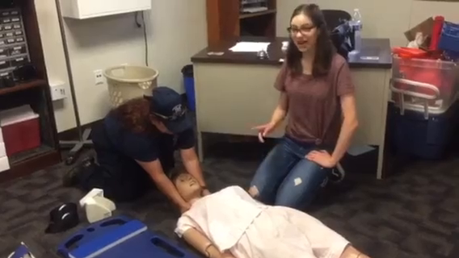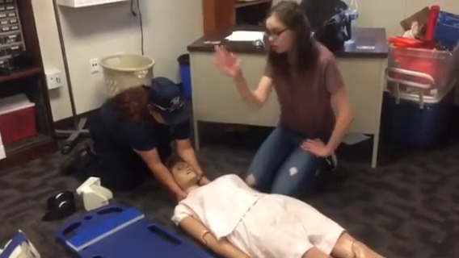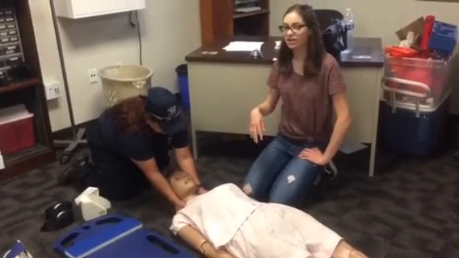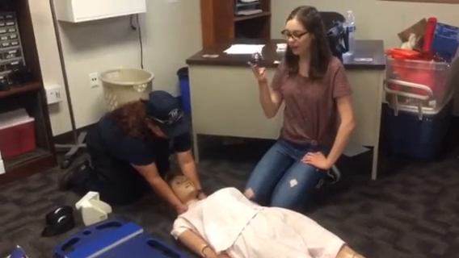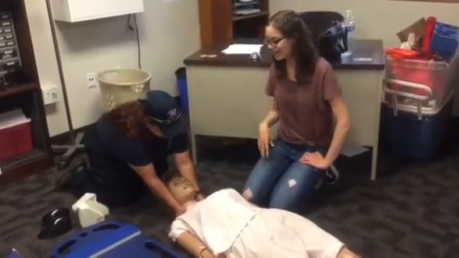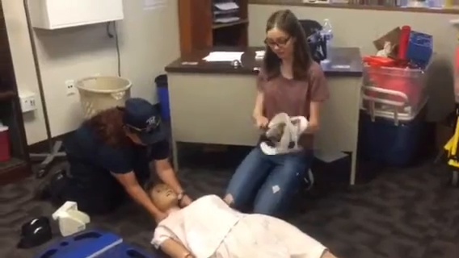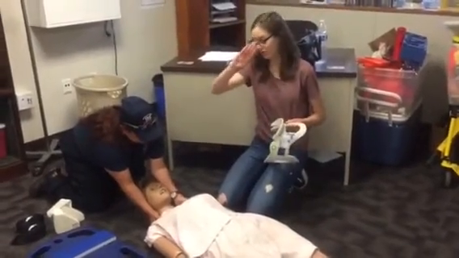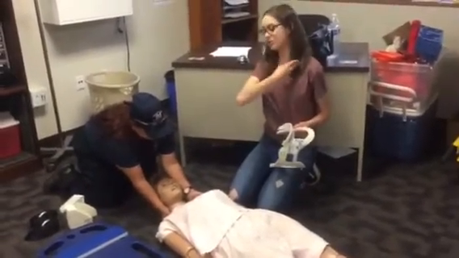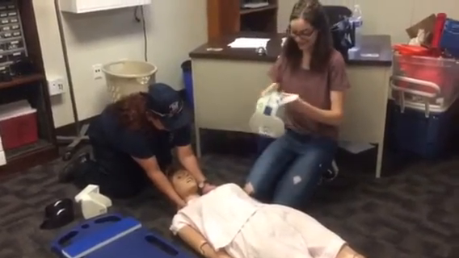Then on the back of the neck, we run our fingers along the back and go like this down the neck. You're going to check for step-off, spinal alignment, blood on gloves, or point tenderness. After you get the neck, you're going to get the collar. You're going to measure it with your 4 fingers like this from their neck down to their shoulder. This one's got a big neck.